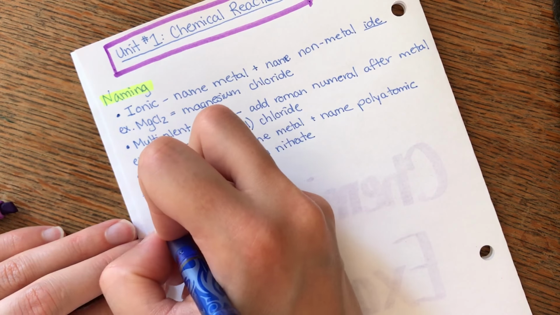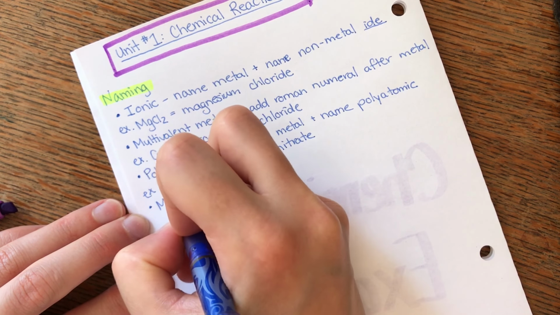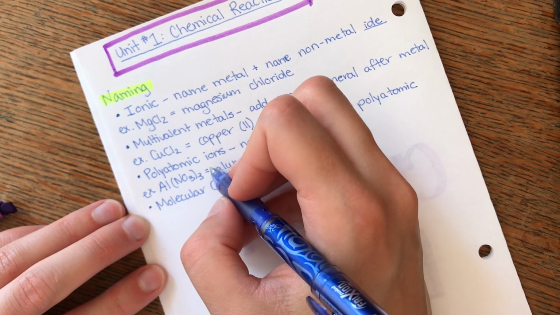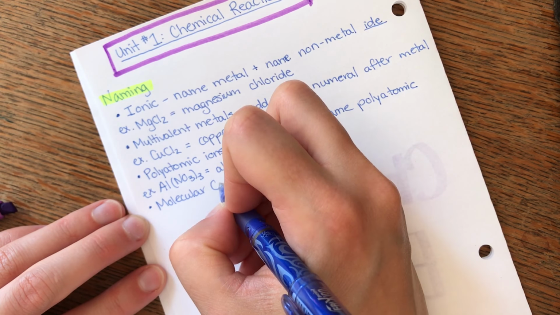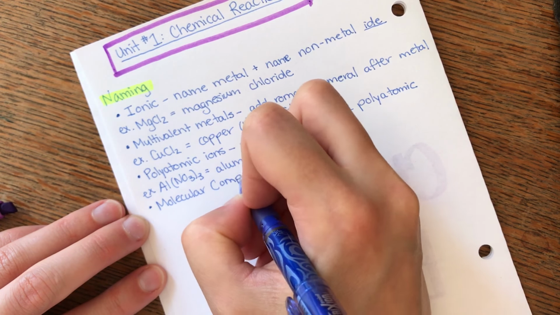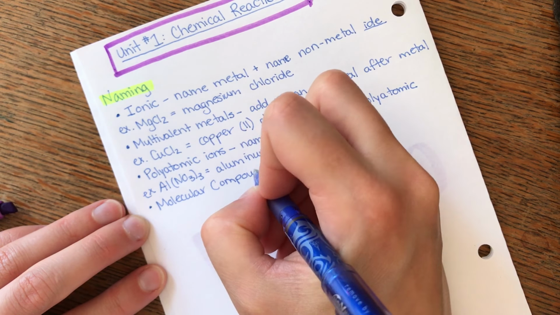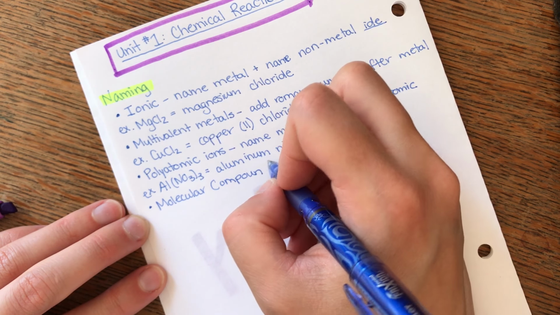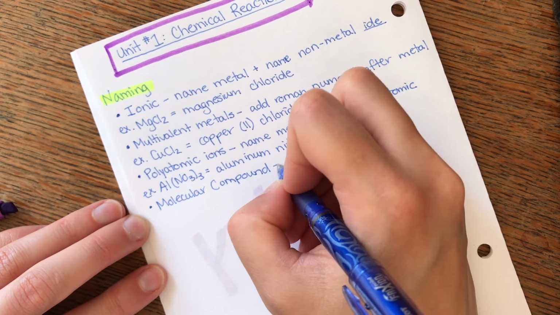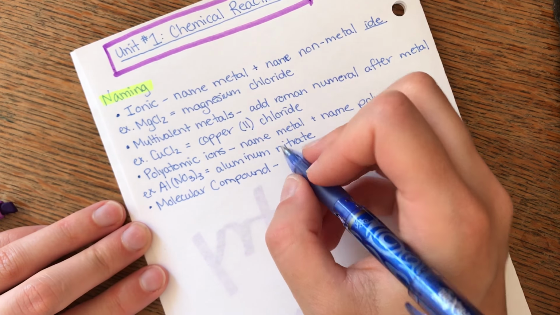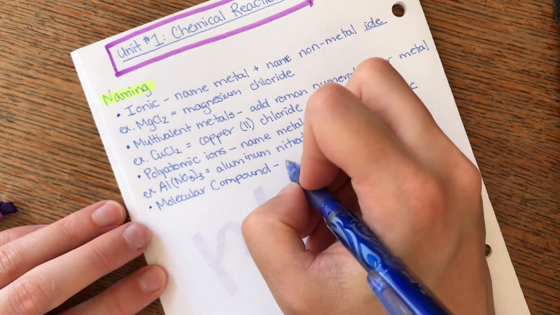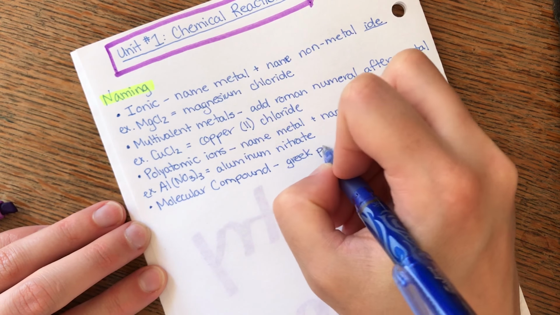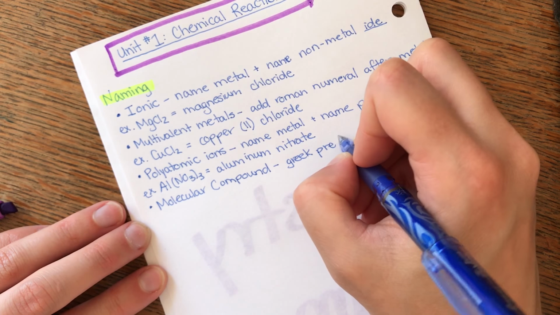Next, we have molecular compounds. Molecular compounds contain only nonmetals. And they have slightly different rules. So rather than showing a ratio of metal to nonmetal, a molecular compound contains an exact number of atoms in the compound. And so we use the Greek prefixes to indicate how many of each atom type there is.